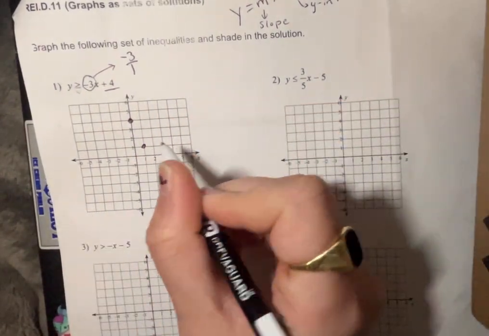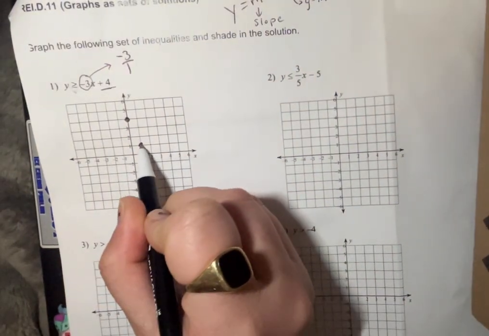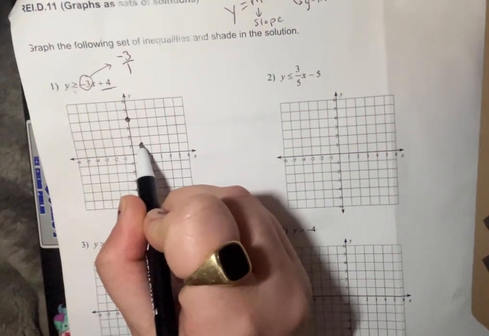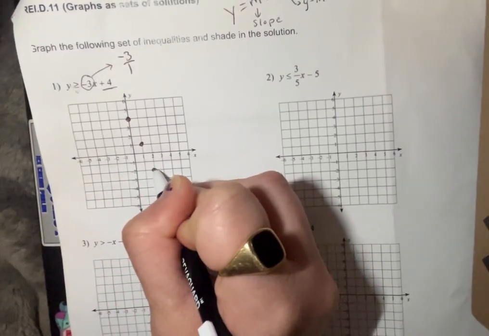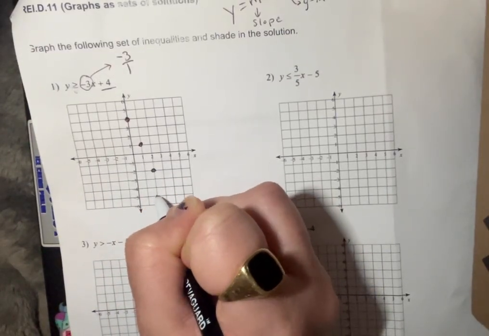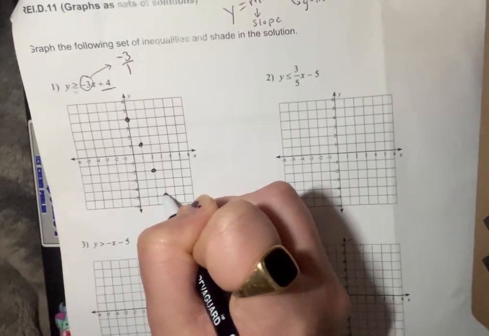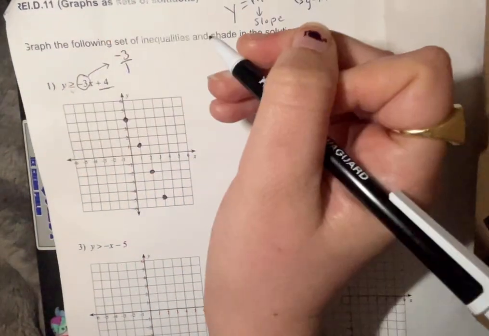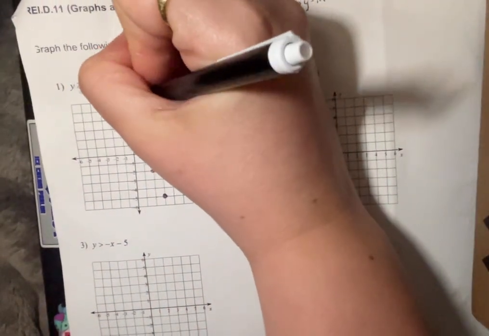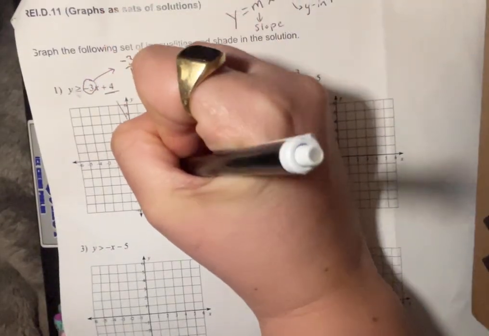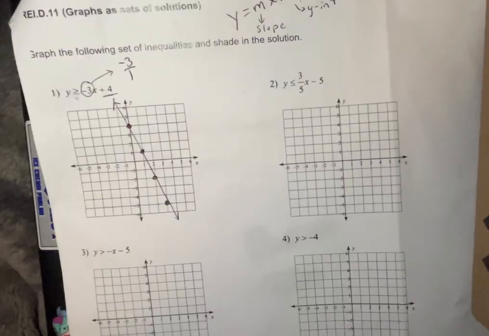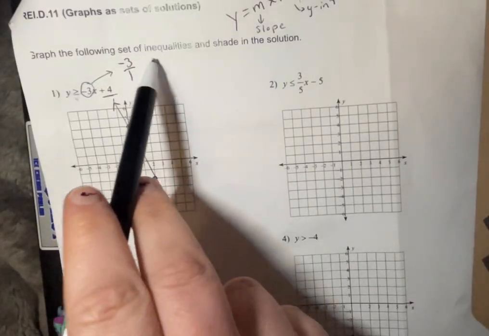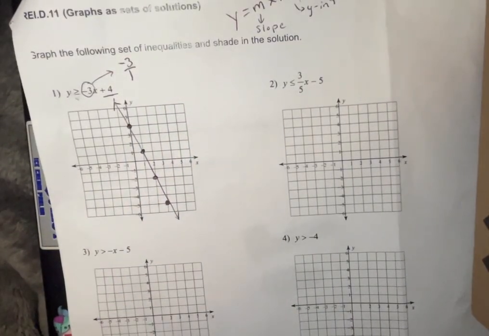We're always going left and right. Left to right. Down 3, starting on the next point. Down 3, 1, 2, 3 over 1. And it's a solid line because it has the equal to symbol underneath the inequality. So it should look like that. And you do need to shade. It's an inequality, so you will need to shade in your answer.